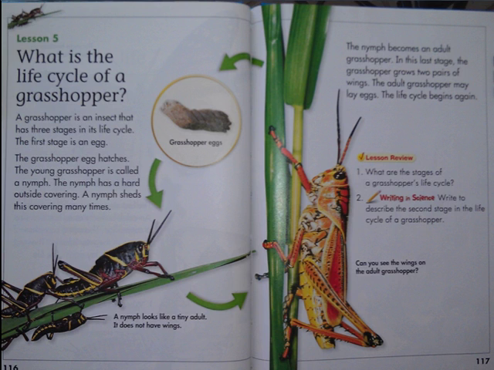Grasshopper eggs. A nymph looks like a tiny adult. It does not have wings. Can you see the wings on the adult grasshopper? Lesson review. 1. What are the stages of a grasshopper's life cycle? 2. Writing in science. Write to describe the second stage in the life cycle of a grasshopper.